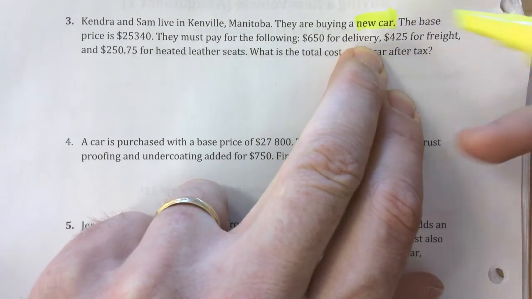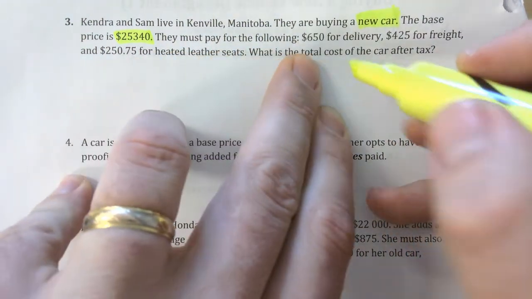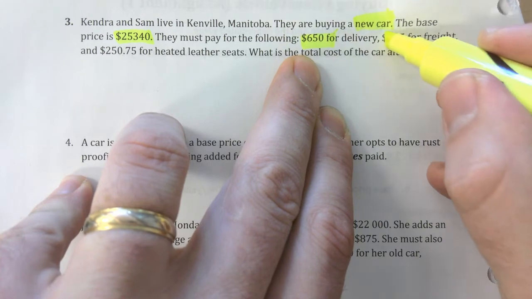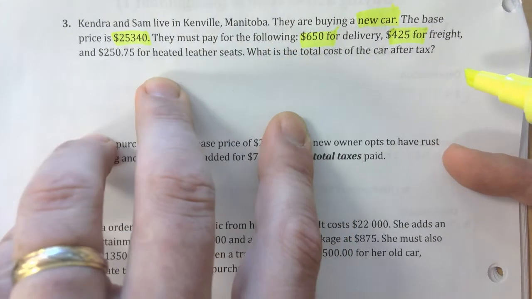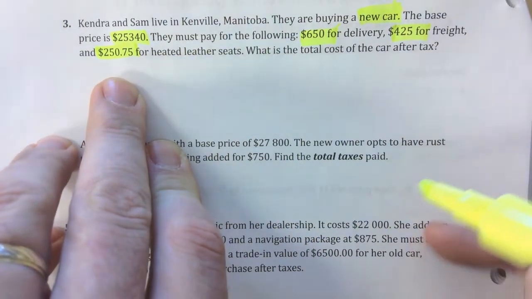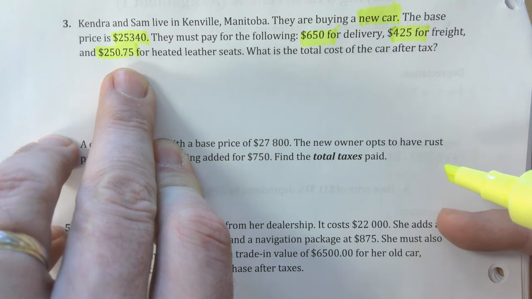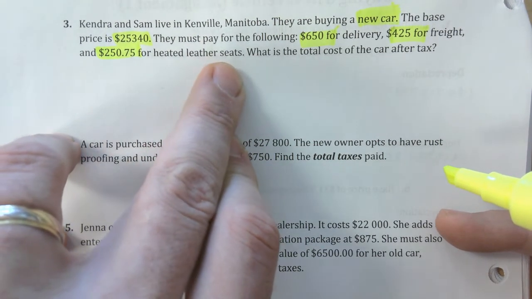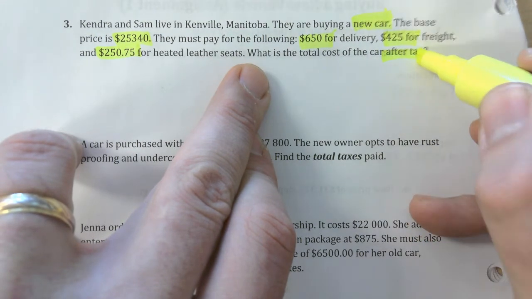So we're buying a new car here. The base price is that, so I'm going number hunting. You must pay the following: $650 for delivery, $425 for freight, which is basically the same thing, but never mind, just highlight the numbers there. For heated leather seats, what's the total cost of the car after tax?